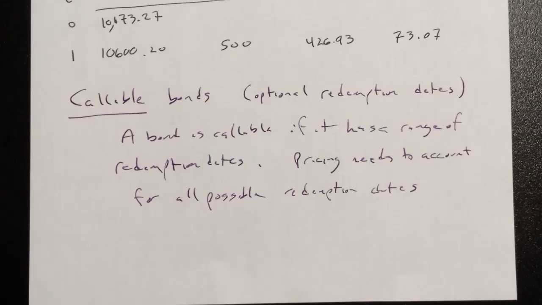The bond we were just looking at was redeemed after 4 years, right? But I could just as easily say you could redeem this bond anywhere between 4 and 6 years. Well, that would give me n equals 8, 9, 10, 11, or 12, right? And I'd have to know the price for any of those to figure out what the payment would be.